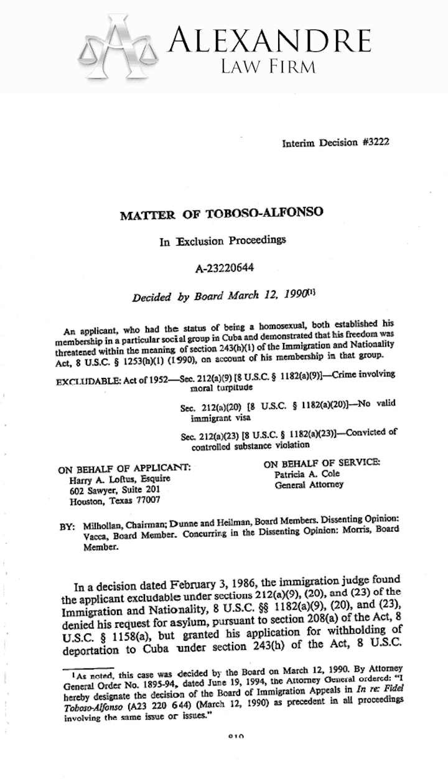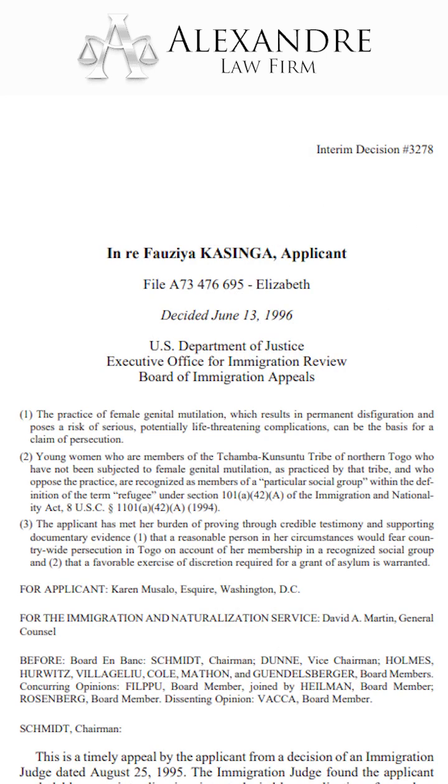Members of some tribes. Matter of Kasinga, which is a BIA, Board of Immigration Appeals case, held that women who are at risk of suffering female genital mutilation can be part of a PSG. So PSG, that's where you get your creative juices going, and you argue to the judge, hey, this is a very unique case. We've won some really interesting ones.